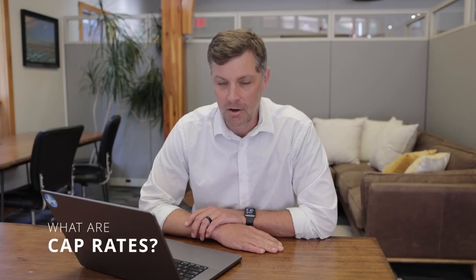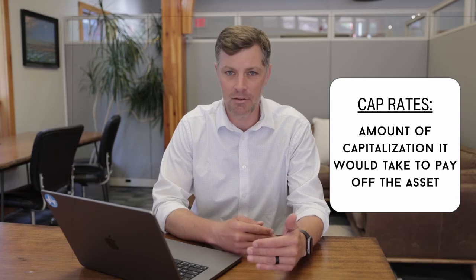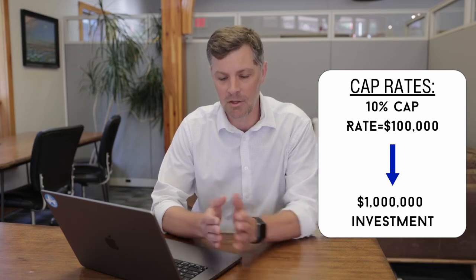Well, cap rates are essentially the amount of capitalization that it would take to pay off the asset. So a 10% capitalization rate would be $100,000 on a $1 million investment. An 8% capitalization rate would be $80,000 on the same $1 million investment. And it's important to see how that relationship works between the cap rate and how much money the asset generates.